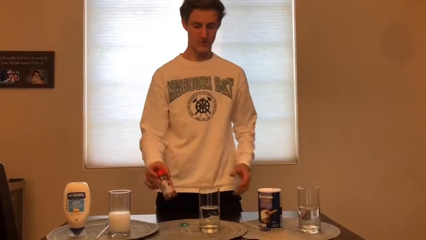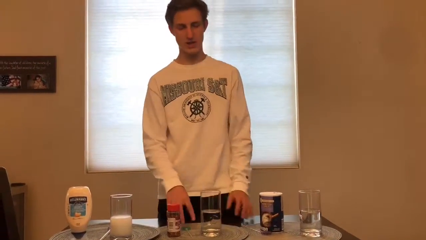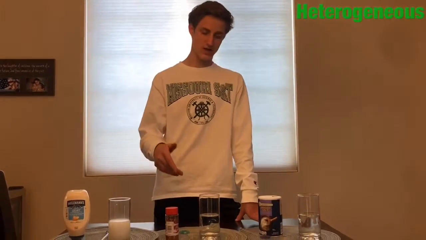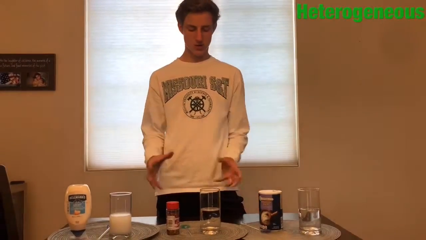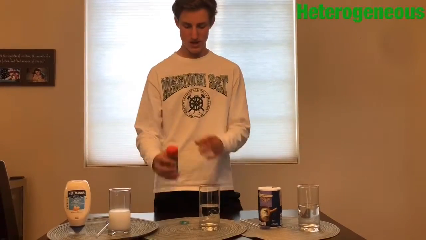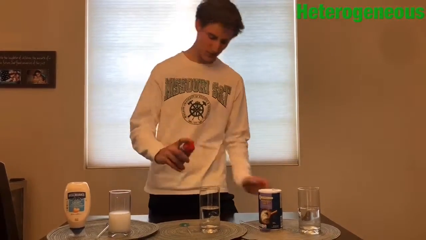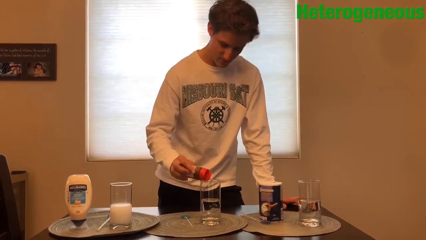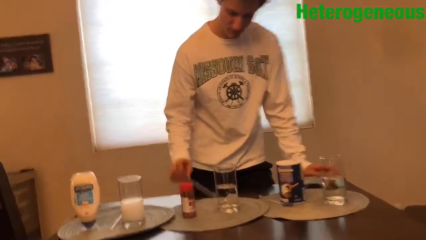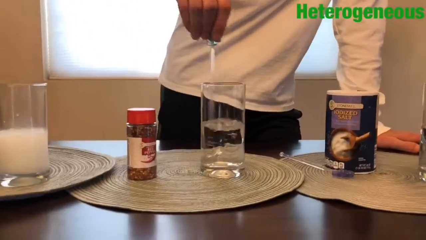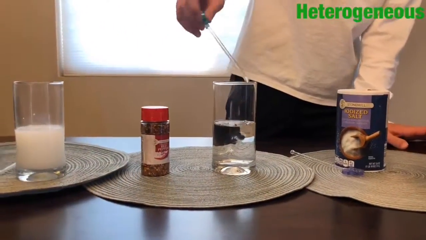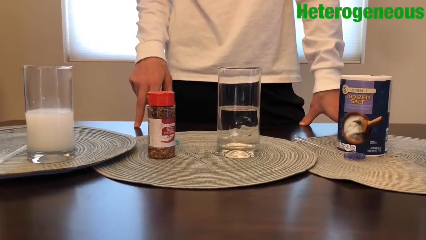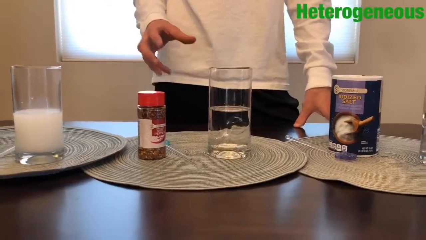In this example, we have red pepper and water, and when these are combined, it makes a heterogeneous solution, and this is because the particles that are dissolved within the solvent don't dissolve completely. Now, as I add this red pepper in, we can see, even as we mix it, they're still sitting at the top of the water. They don't dissolve.